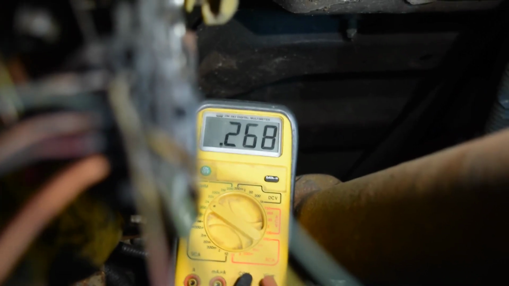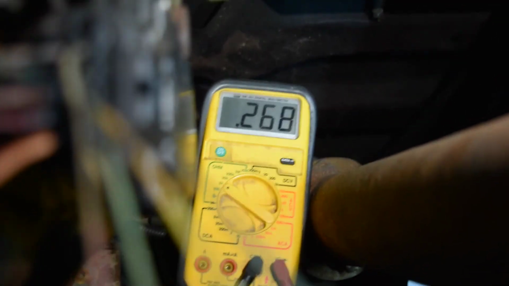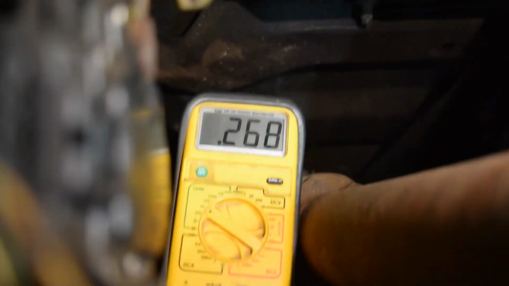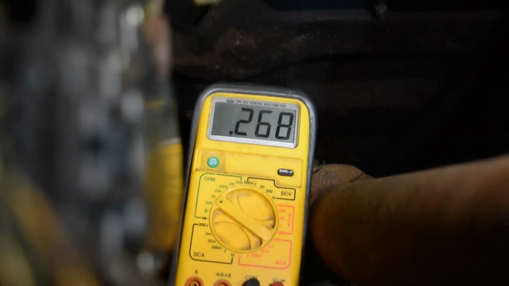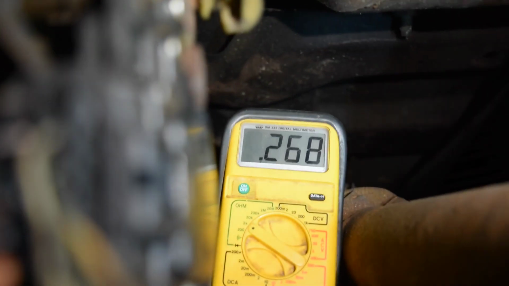Okay, I've got the voltmeter connected to pins 2 and 3, and I've got the transmission in park, and as you can see, I'm seeing 270 ohms. And if you look at the chart, between pins 2 and 3, when you're in the parked position, you should have a closed loop. You should not be seeing any numbers. So that right there lets me know that that is why I'm getting that flashing overdrive light when the truck is in park right after startup.